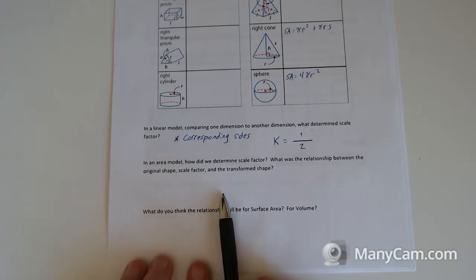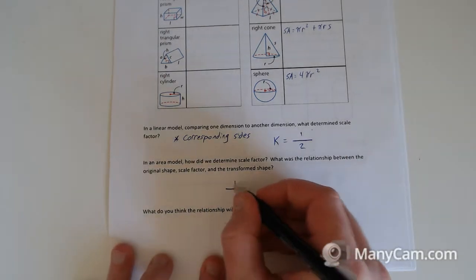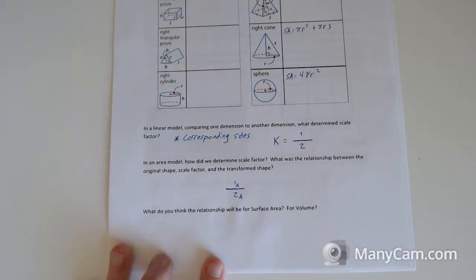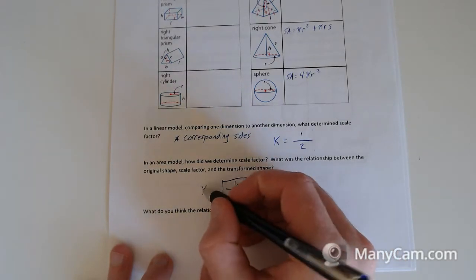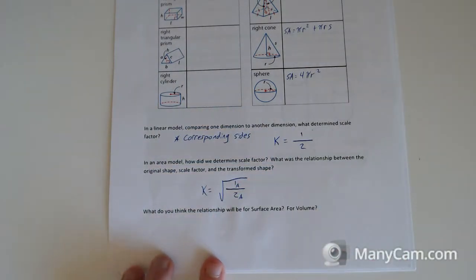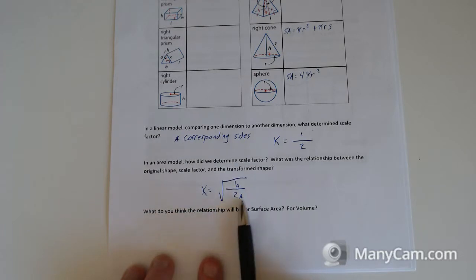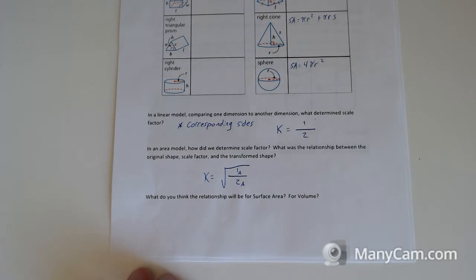In area, we realized that it was the k value you had to square to determine it. But if you wanted to go backwards and find the k value, you would take 1 over 2, 1's area versus 2's area. So you could take the ratio of the areas and then you could square root them. That would find you the k value. Because k is always in terms of the linear one. How much is one length growing by? So the ratio of the areas need to be square rooted to find what that amount of growth is. What do you think it is going to be for volume?